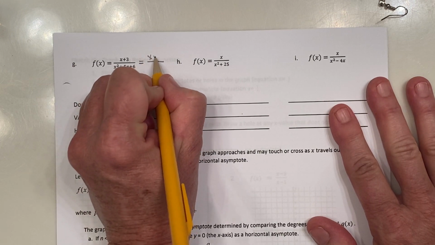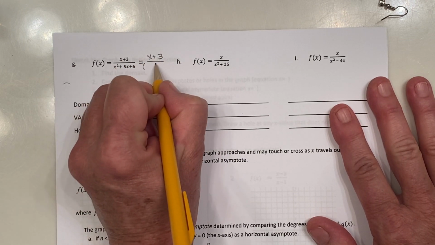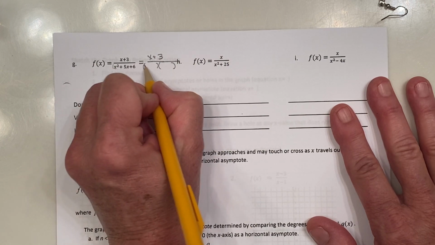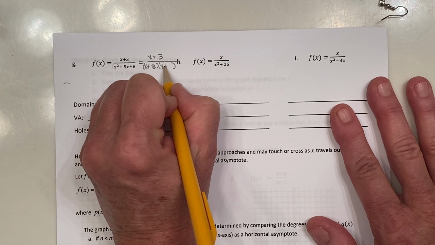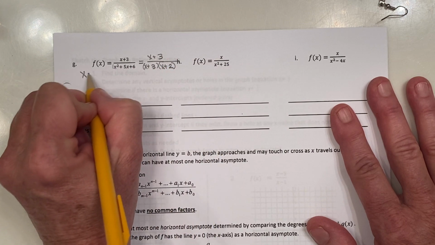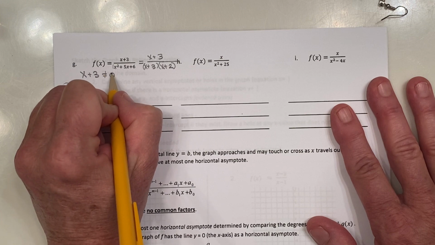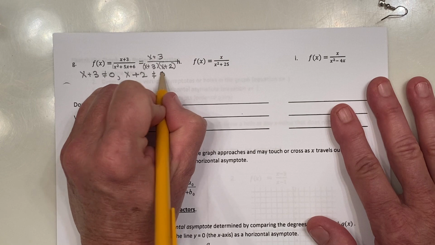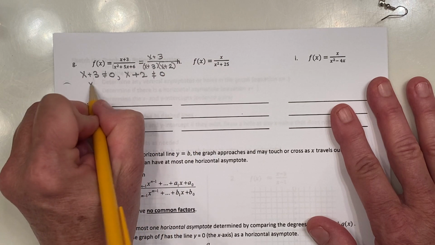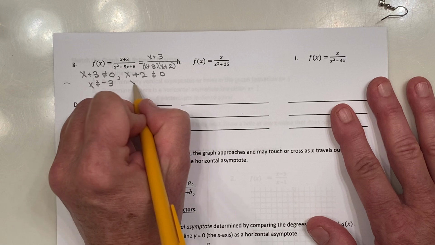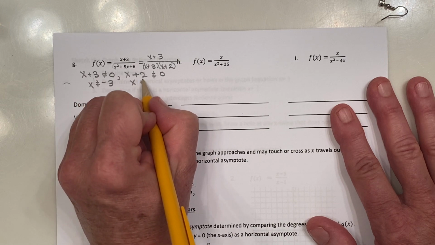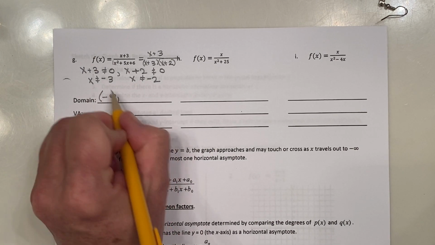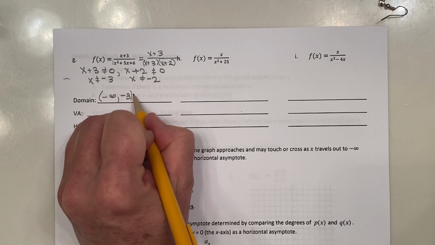The numerator is already factored. Let's go ahead and factor the denominator. I'm just going to quickly factor it, using a factor sum chart for that quadratic. You get x plus 3 and x plus 2. So let's find the domain. Each factor gets set not equal to 0. So we'll subtract a 3. We have a restricted x value of negative 3, and a restricted x value from this factor of negative 2. Domain: negative infinity, negative 3 is smaller, it comes first, etc.